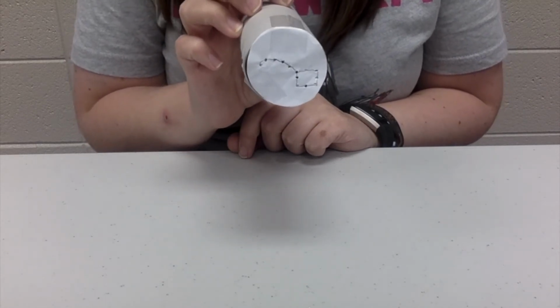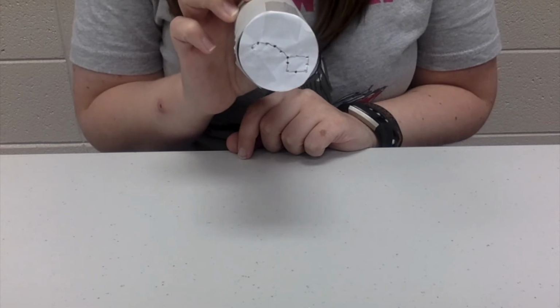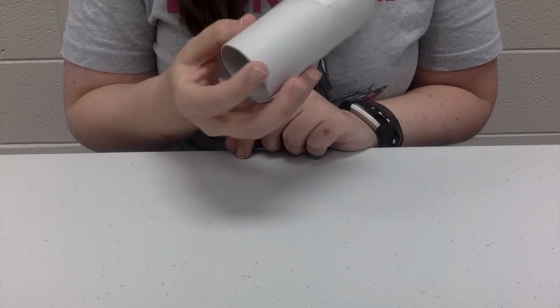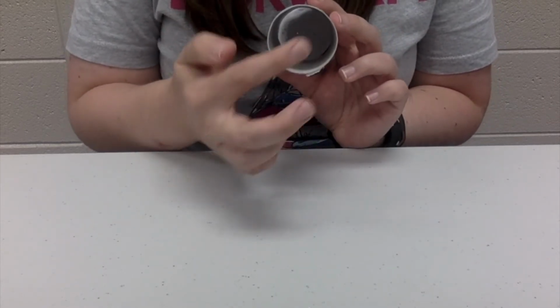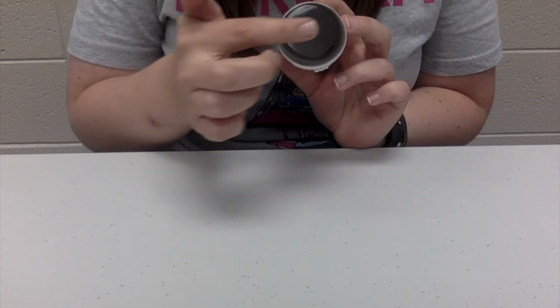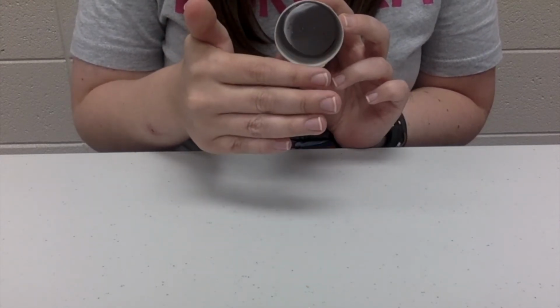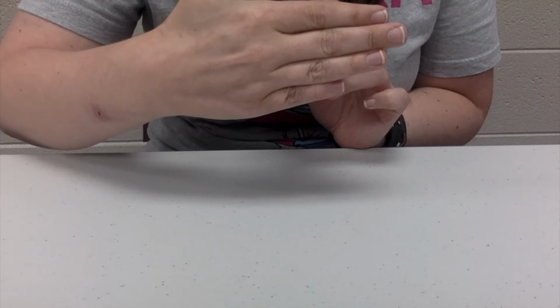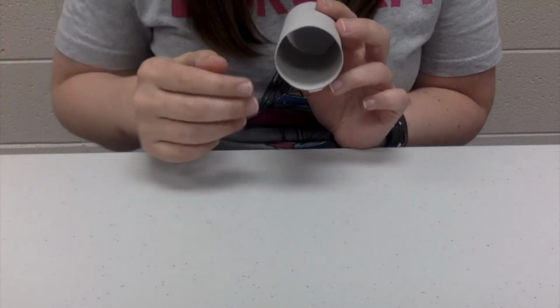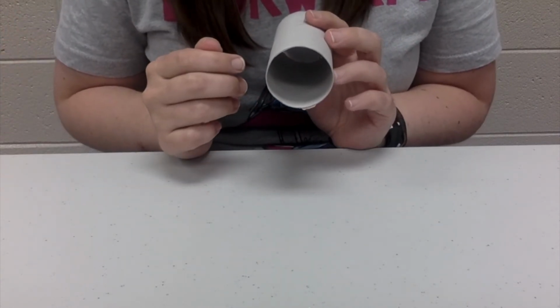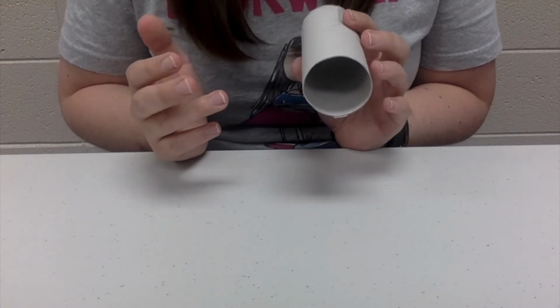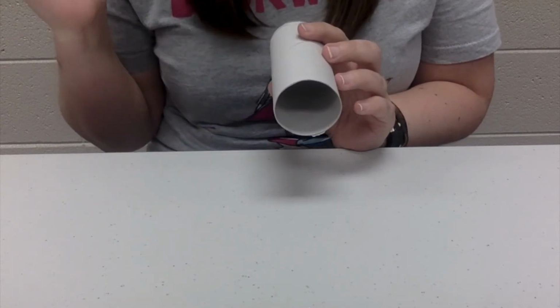So now we're able to test our constellation and make it shine in the dark. So to do that, you're just going to want to take a flashlight and shine it directly through the other end of your toilet paper roll. So you're going to put your flashlight right on top as you shine. So I'm going to turn the lights off now, and we're going to see if we can make the Little Dipper on the wall behind me.